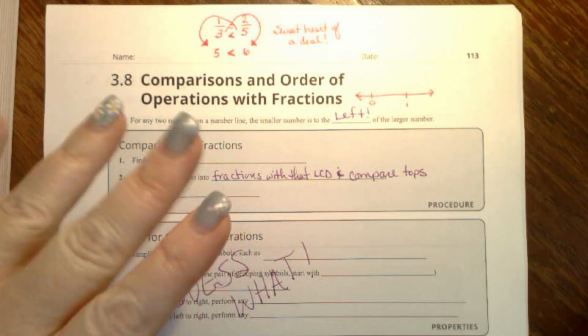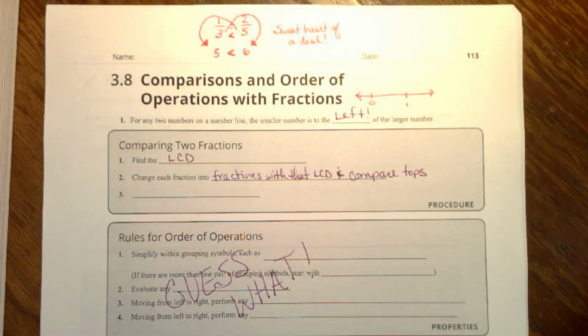That's the deal. That's how you know which one is bigger. Right there. That's how you know.